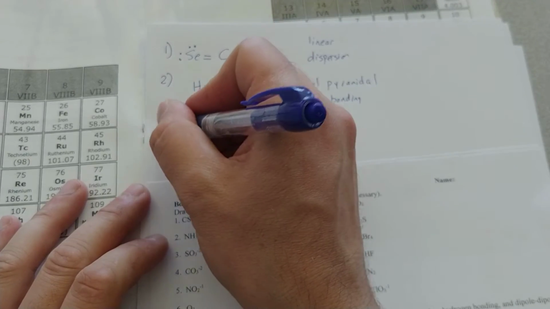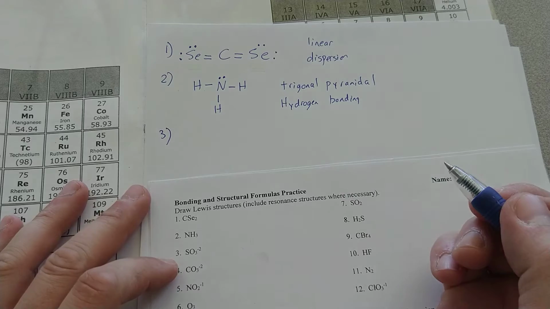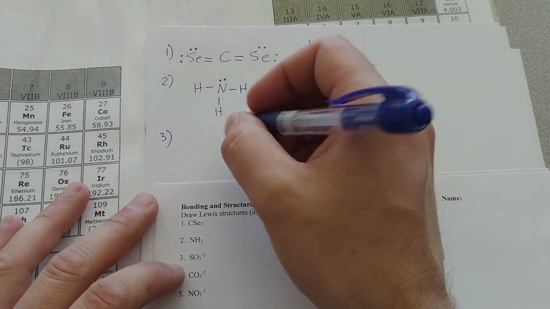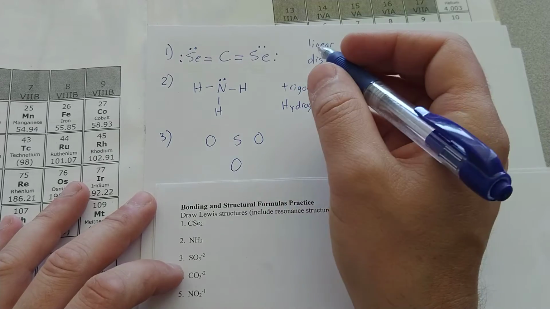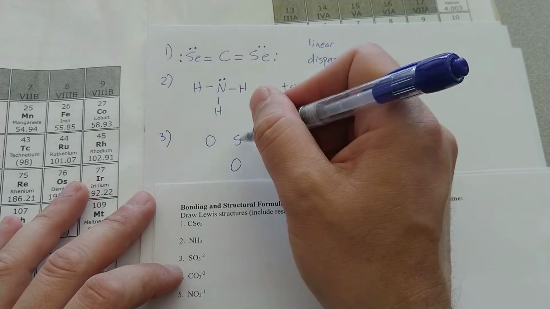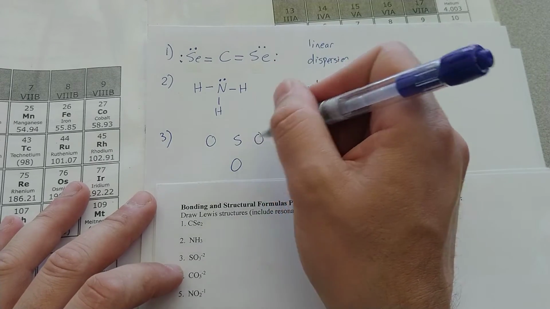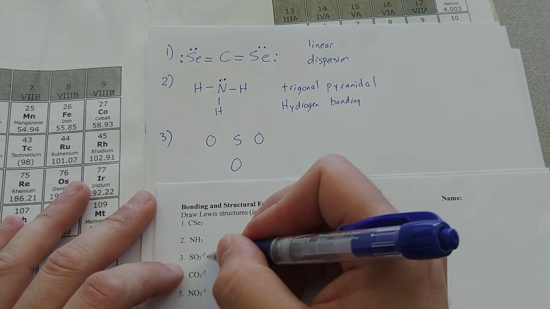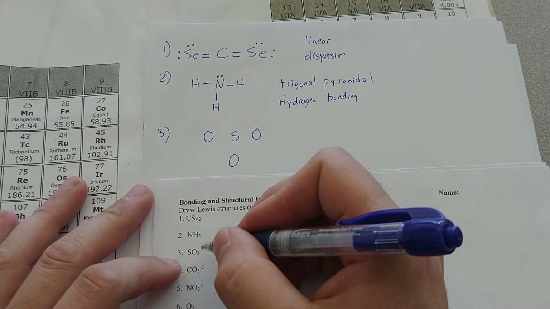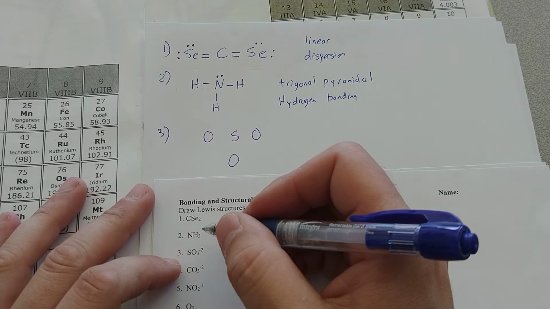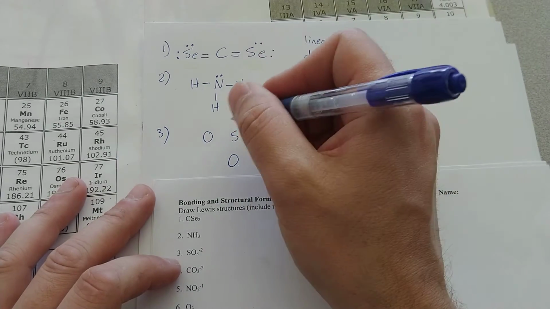And number 3, we're drawing the SO3 2-. That's our sulfite polyatomic ion. So sulfur, oxygen, oxygen, oxygen. We add up our electrons. 6 plus 6 plus 6 plus 6 is 24. But this 2- charge means we add 2 more electrons. So we have 26 electrons, or 13 pairs of electrons.